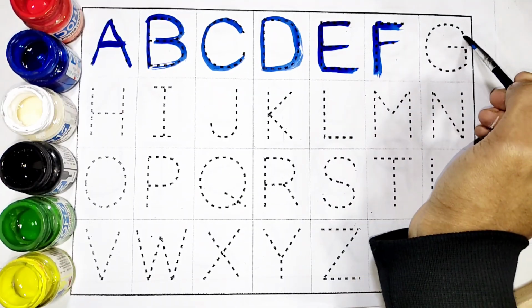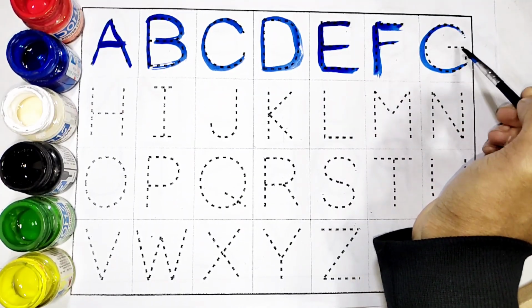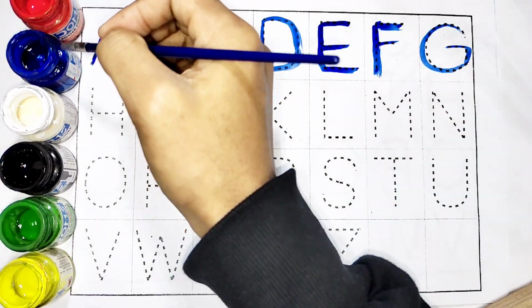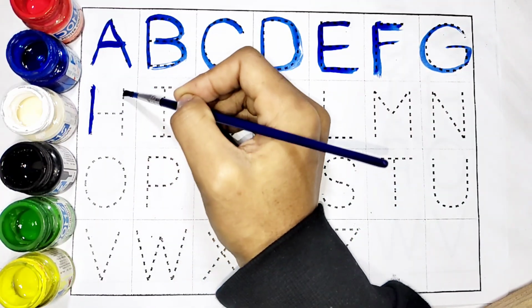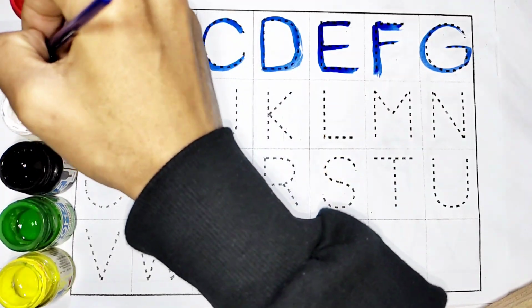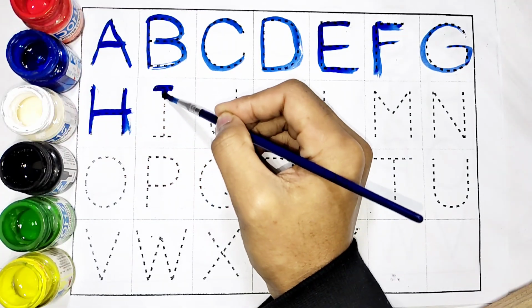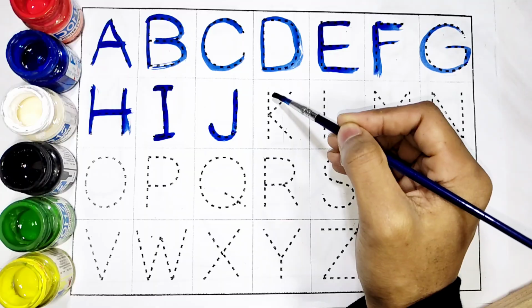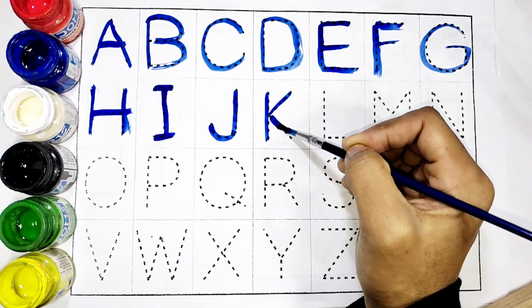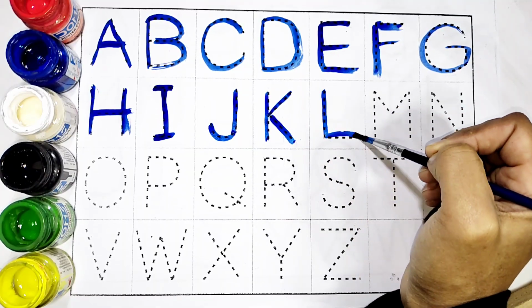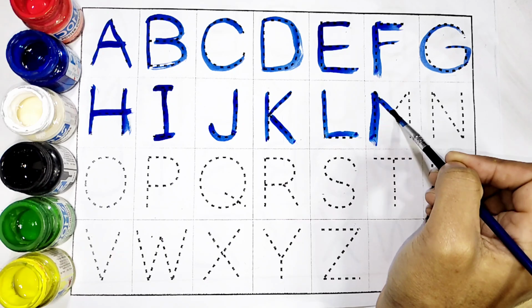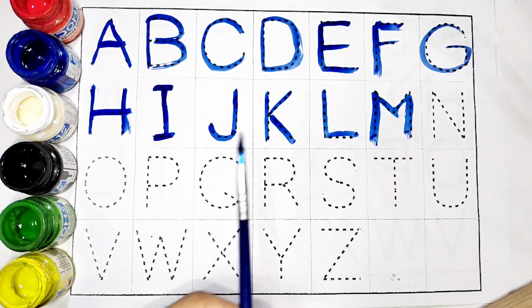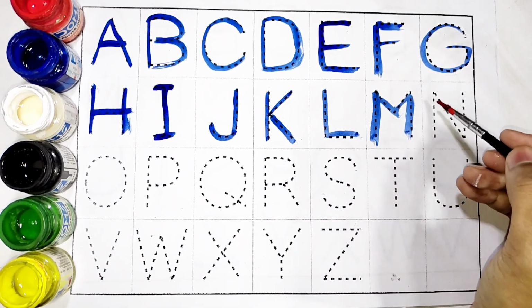F for fish, F for fan. The alphabet of G. The next one is H. The next one is I for eyes. The next one is J. And the next one is K. L. M. Now we draw M.